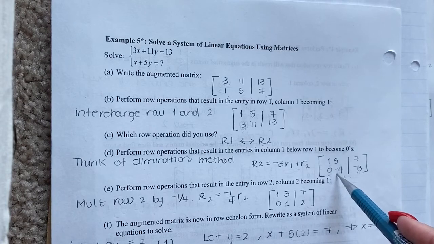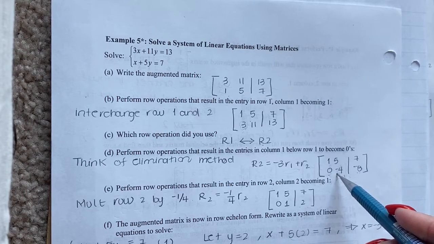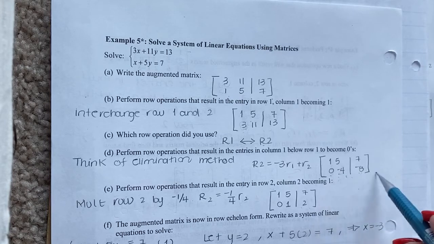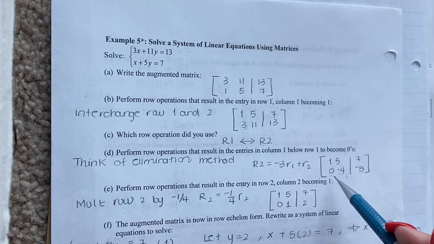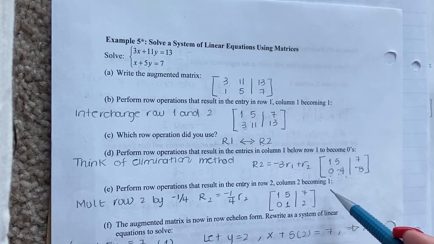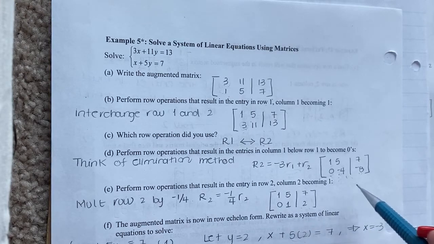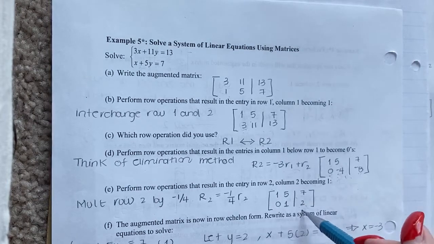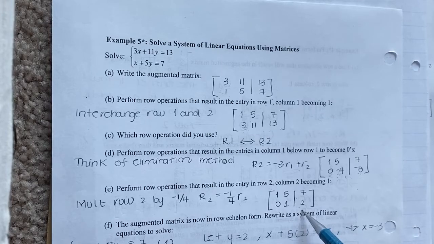How can we make that -4 a 1? Well, you know that if we multiply a -4 times -1/4, you will have a +1. So the only condition is that the whole row needs to be multiplied by -1/4. So you do that. The 0 times -1/4 is 0. The -1/4 times 4 is 1, and the -1/4 times -8 is +2. So this is in row-echelon form, okay?